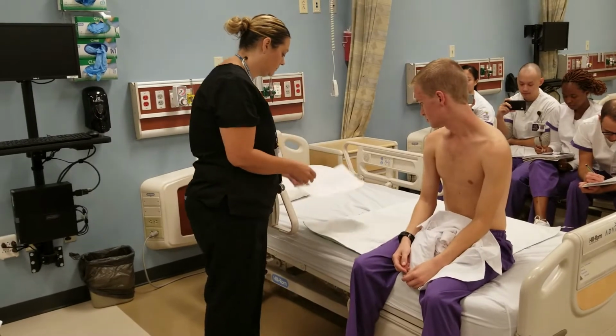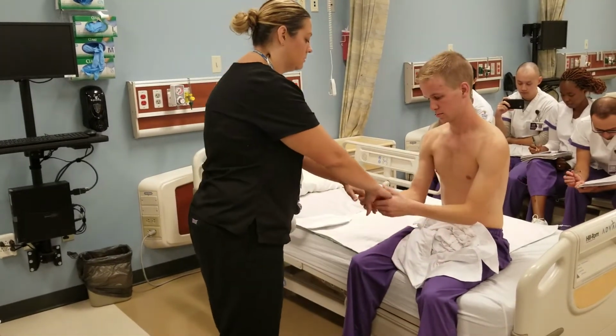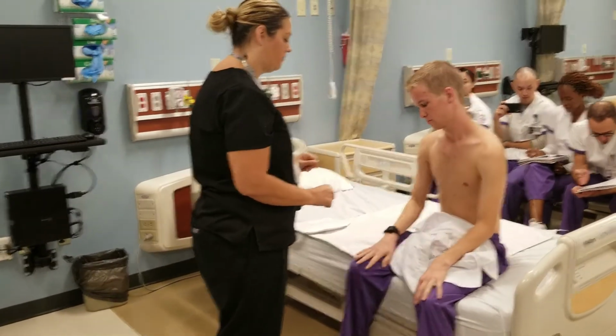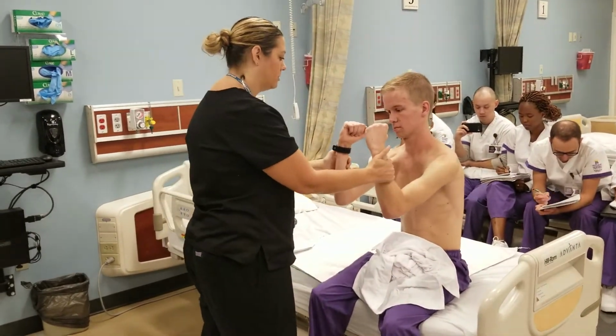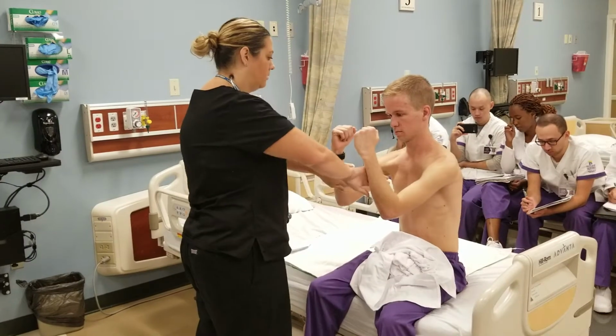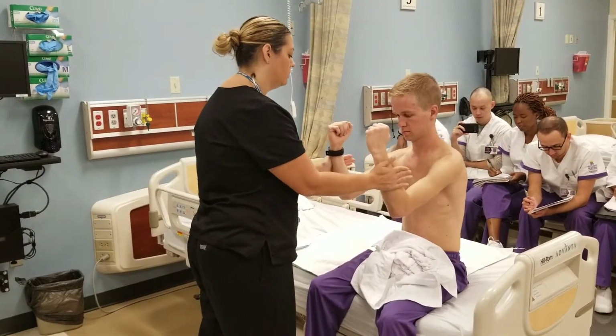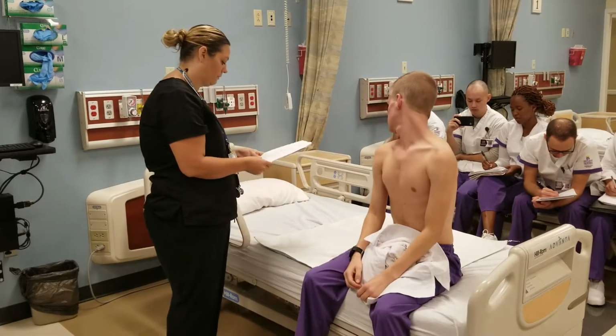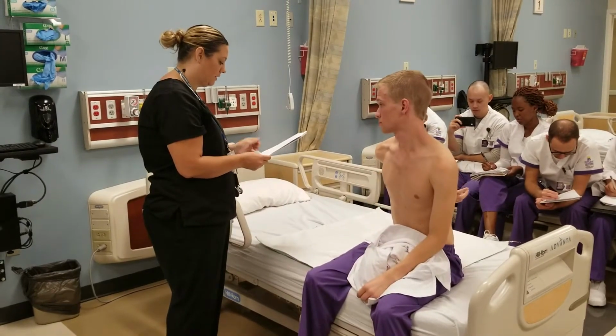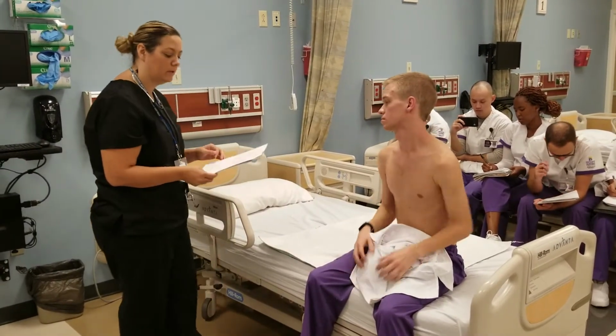All right. Can you please squeeze my hands? Hand strength is 5+ symmetrical. Can you please put your arms up like this for me? Can you pull towards you? Push towards me. Can you push inwards? Push outwards. His strength is 5+ symmetrical on bilateral upper extremities. Okay, so can I please have you lay down for me?